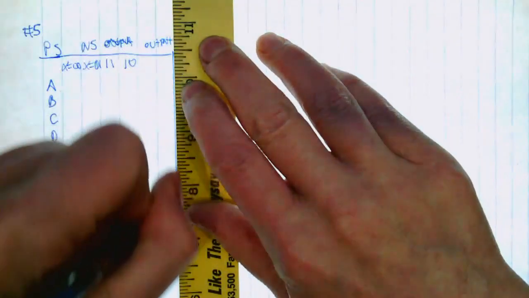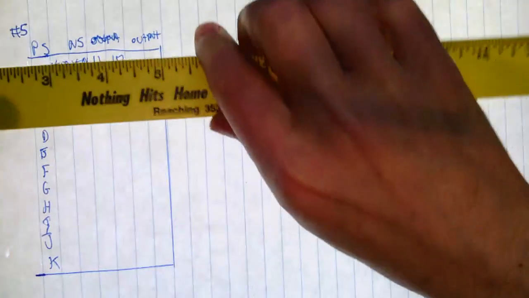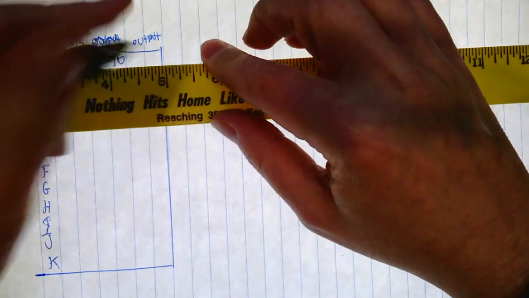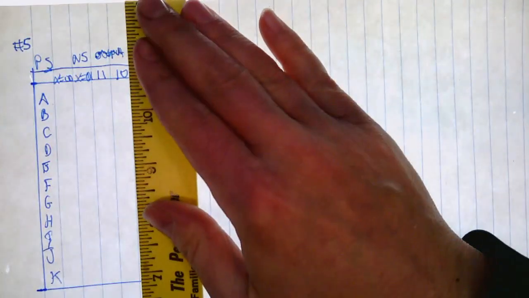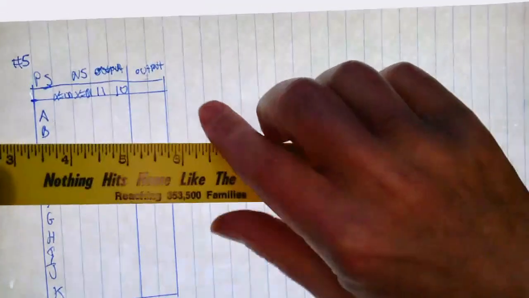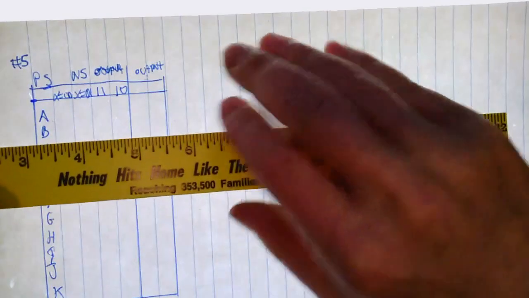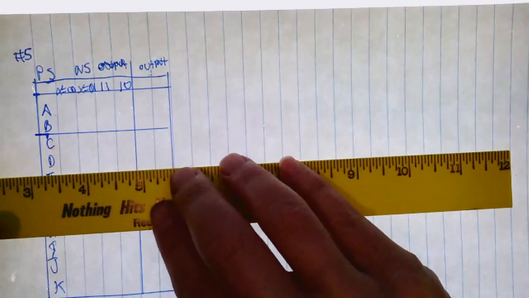Let's make it nice. And then the output comes out over here. I'll draw a horizontal line every now and then, maybe every two rows, just to keep things lined up nicely.